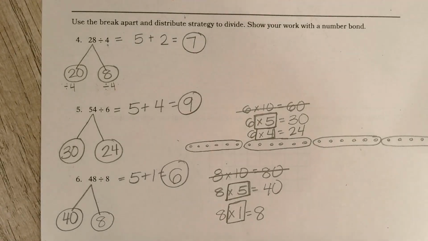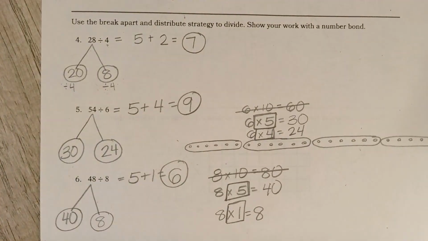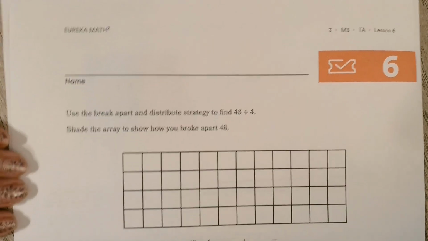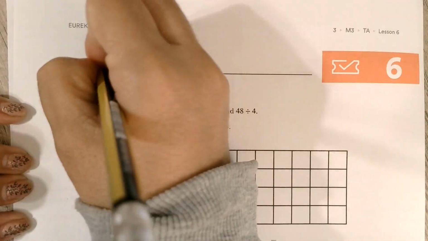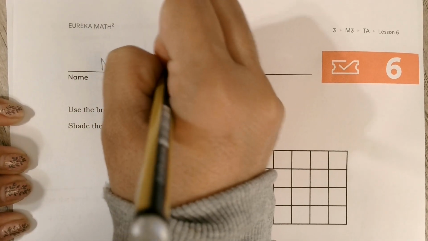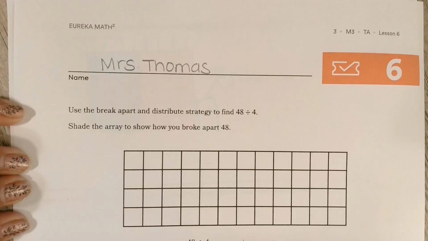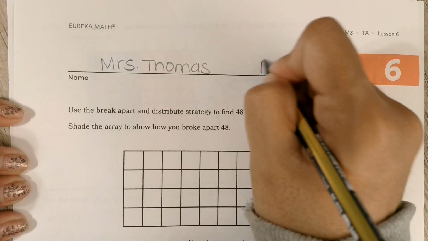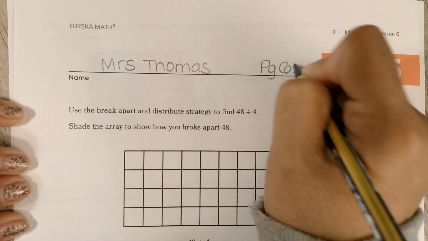All right, so now it's going to be your time to shine. So you're going to go to your quick check, okay? Please make sure you put your name on it. So I'm going to write my name. Okay, and if you're looking for it, it's on page 65.